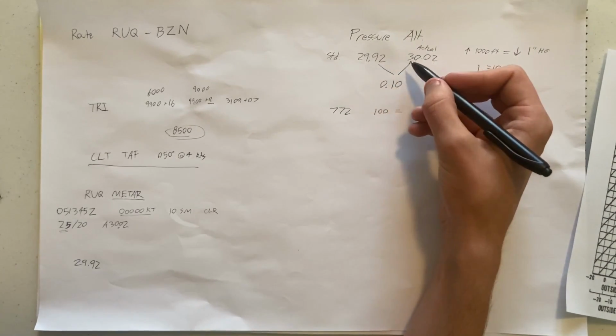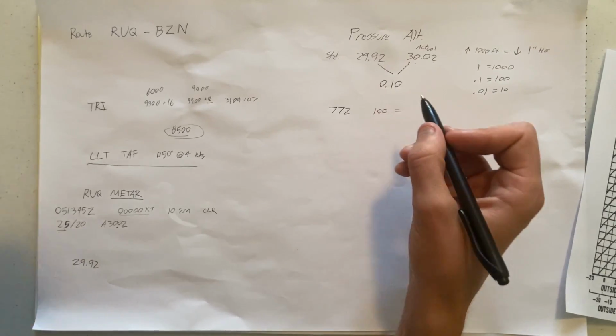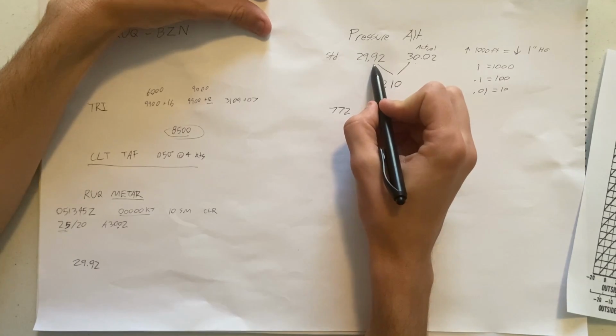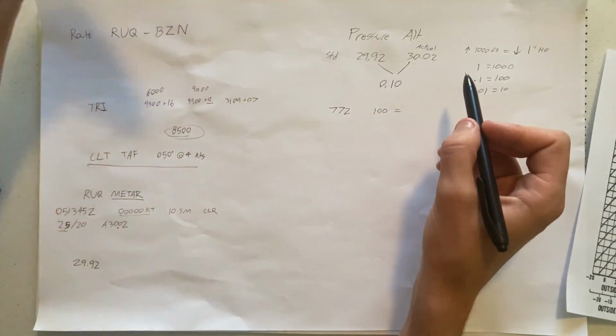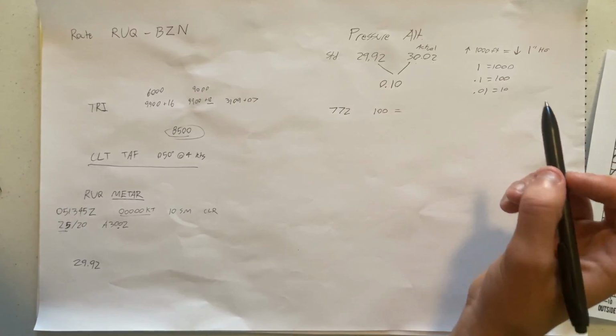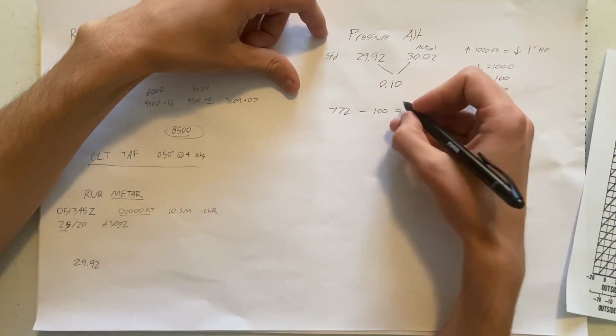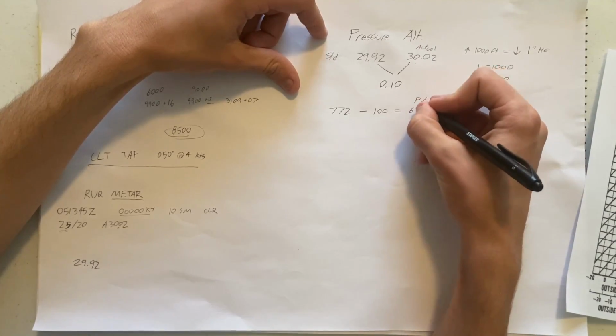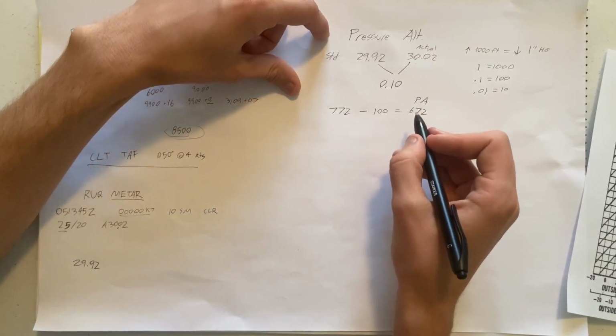Pressure is higher than standard, so I guess we should add, right? No, definitely don't add, because if pressure is higher than standard, the air is going to be acting like it's lower than actual. Remember, pressure gets higher as we go lower, so we're subtracting. Our pressure altitude is 672 feet at Salisbury, not 872 feet.